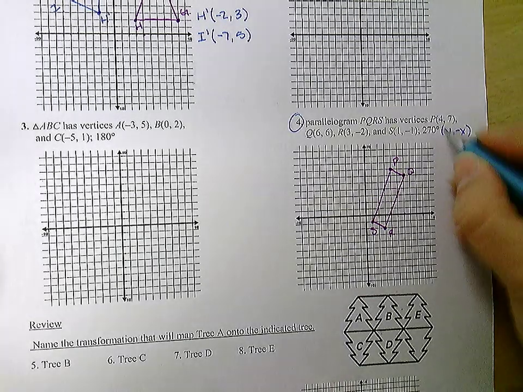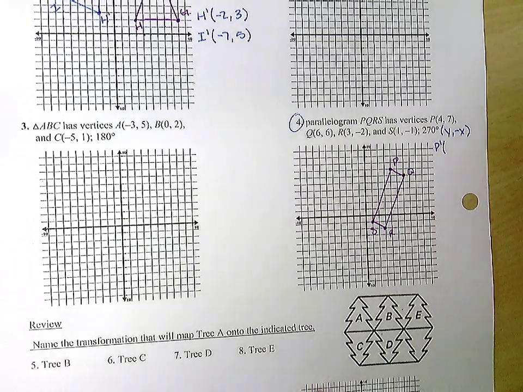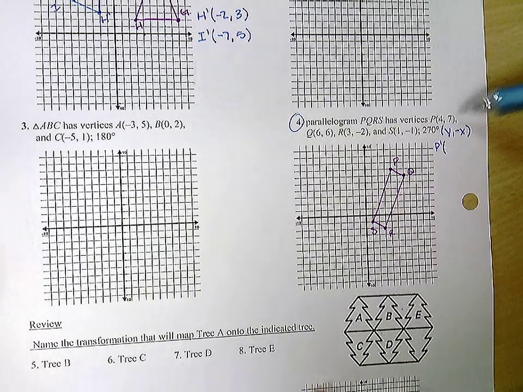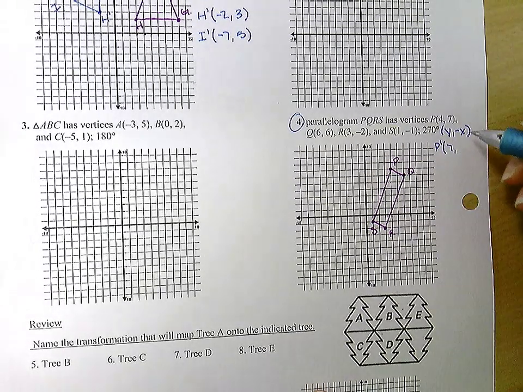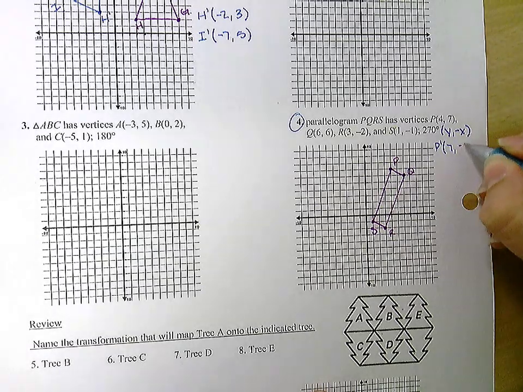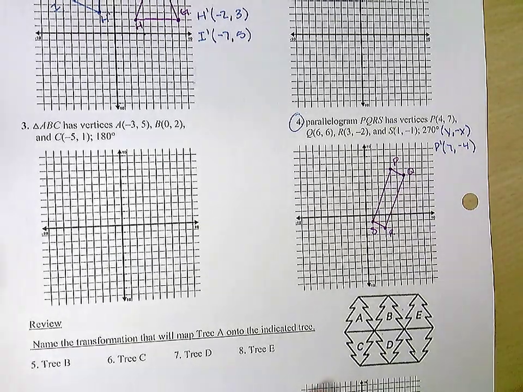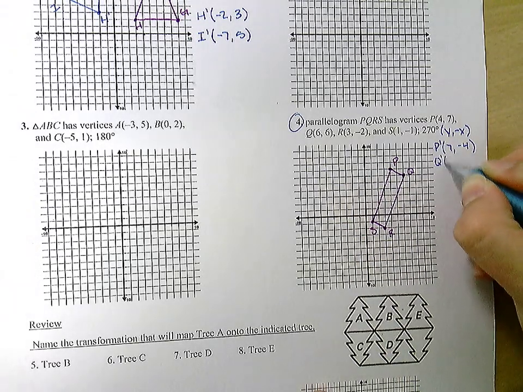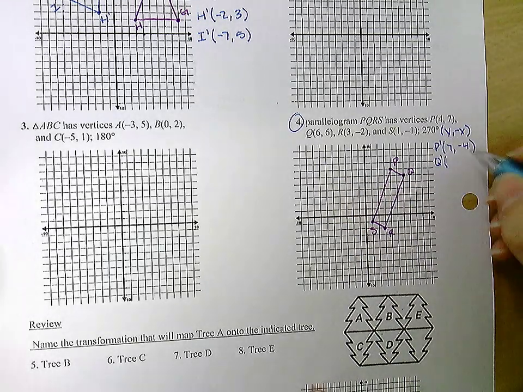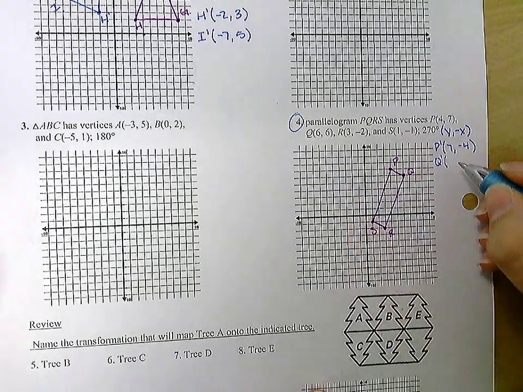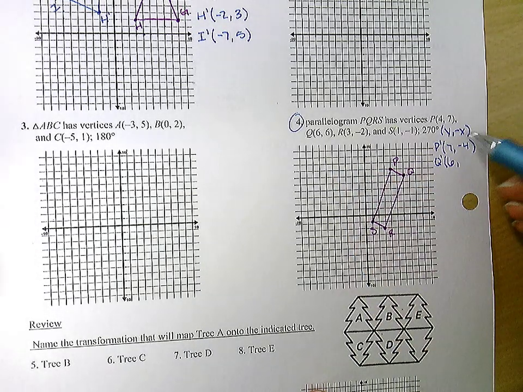For P prime, we need to take our y value from P, that's 7, and then the opposite of our x value. Our x value is 4, so it should be -4. Okay, Q prime, we should have our y value, which is 6, and then the opposite of x, so -6.